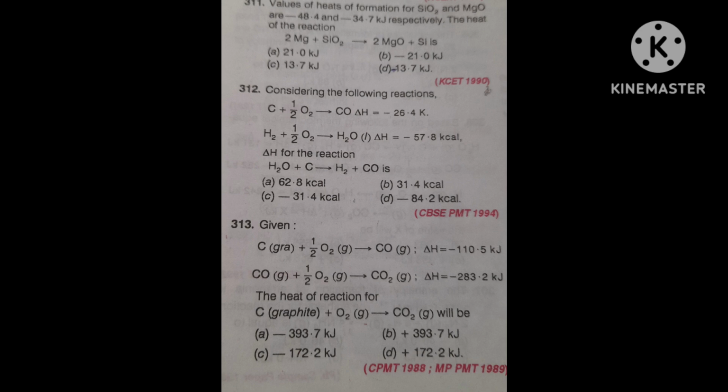Its correct answer is minus 393.7 kilojoule. Actually, directly by seeing the options you can tell, because without solving also you can tell the direct answer, because this is the heat of the reaction C plus O2 giving CO2, heat will evolve in this reaction.